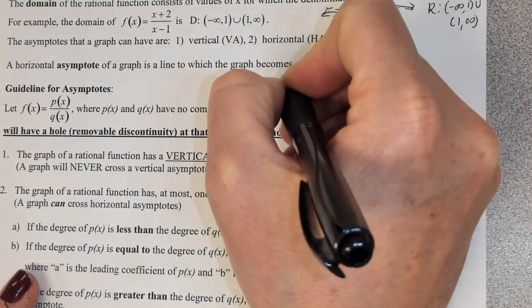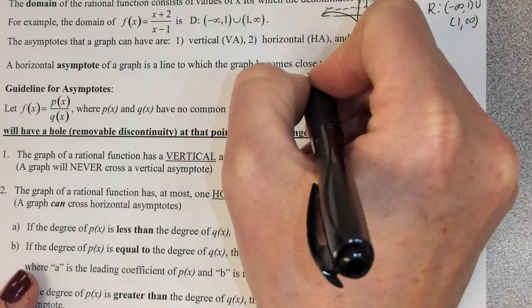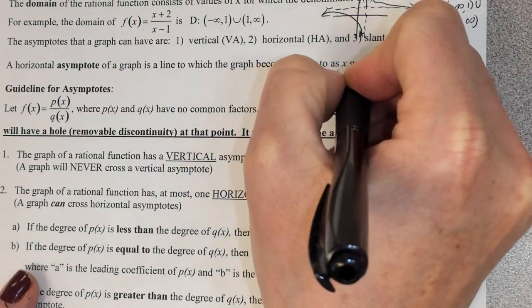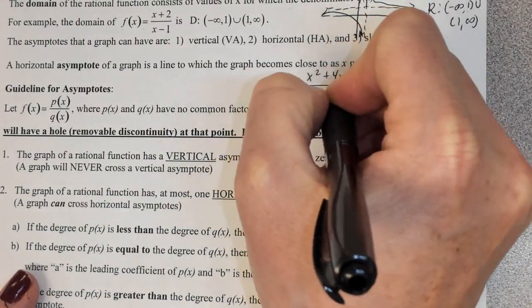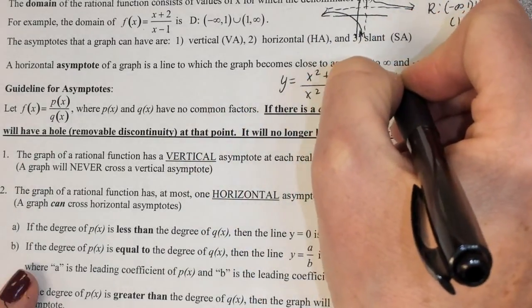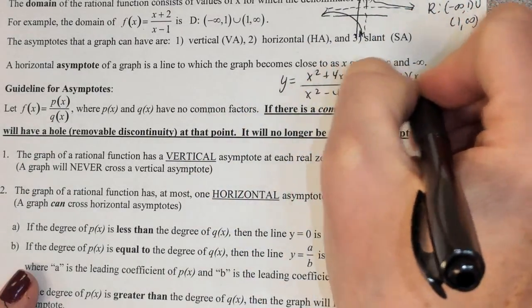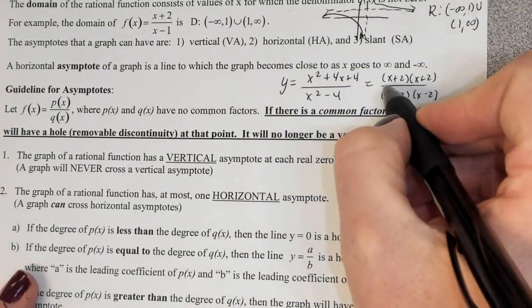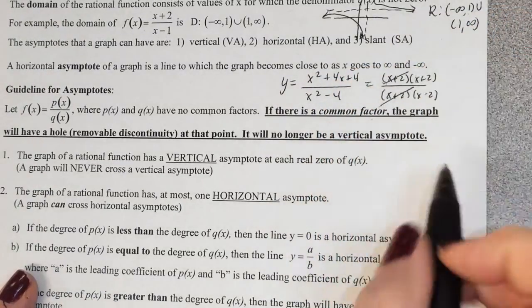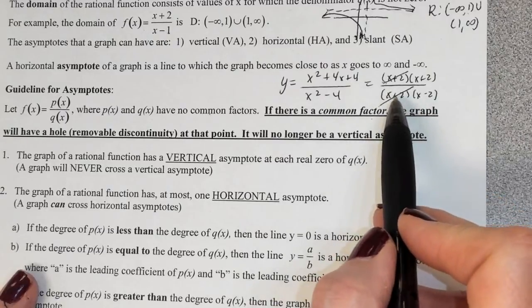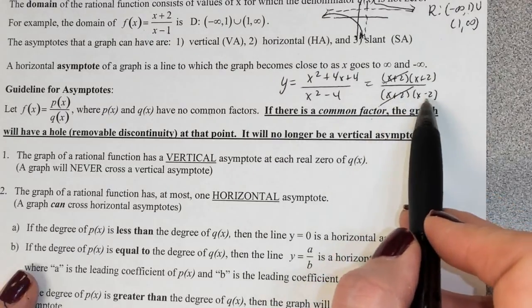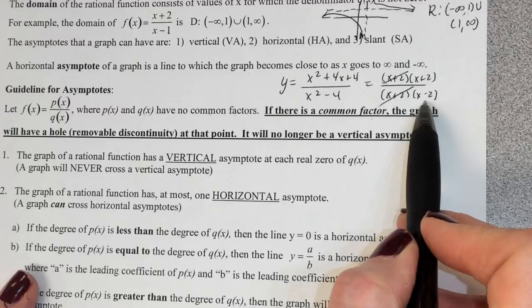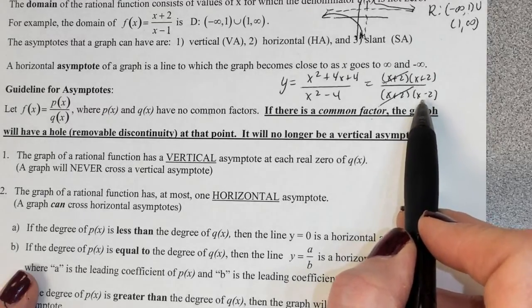That's like that problem that we did in our warm-ups, number 2. Remember that problem, which was x squared plus 4x plus 4 over x squared minus 4, and that became x plus 2 times x plus 2 over x plus 2 times x minus 2. And remember how these canceled? So therefore, negative 2 is not a vertical asymptote. What's the vertical asymptote only going to be? 2, positive 2. X equals positive 2 is the only vertical asymptote.